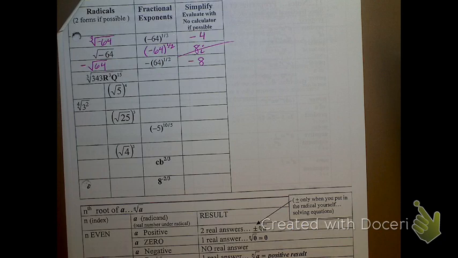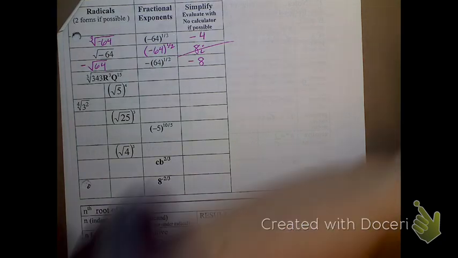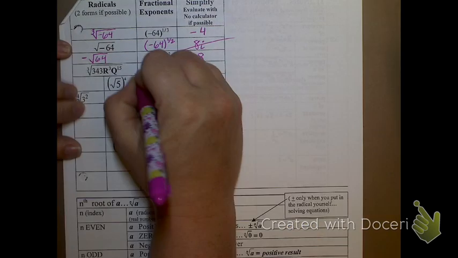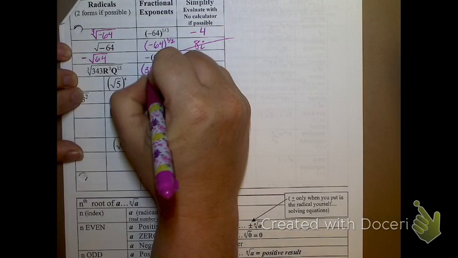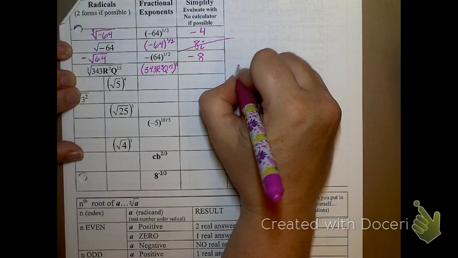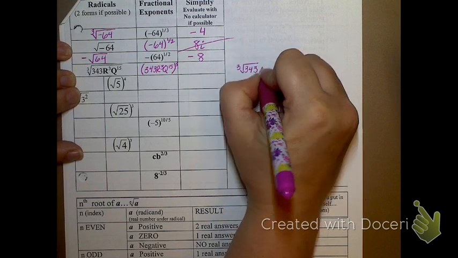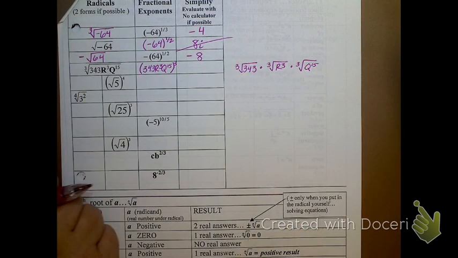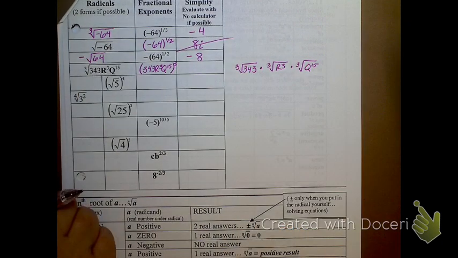All right, next one's one of my favorites. It's actually really ugly in exponential form, and there's a couple different ways you could write it. But 343 r to the 3rd, q to the 15th, all to the 3rd is kind of ugly. Here's how I would think of it. I would think of it as the cube root of 343 times the cube root of r to the 3rd times the cube root of q to the 15th. Just breaking up each part into its own radical so I can simplify them individually.